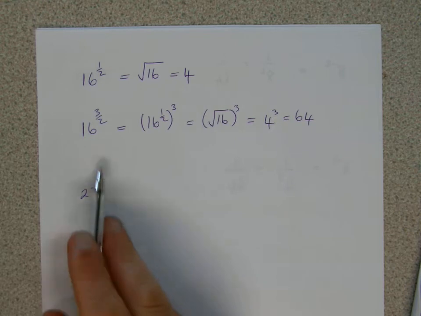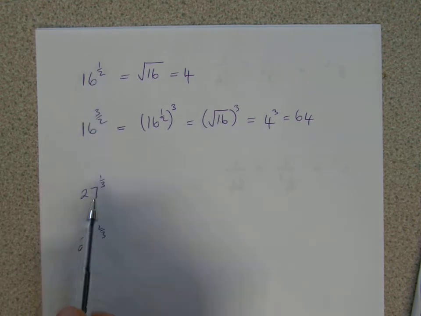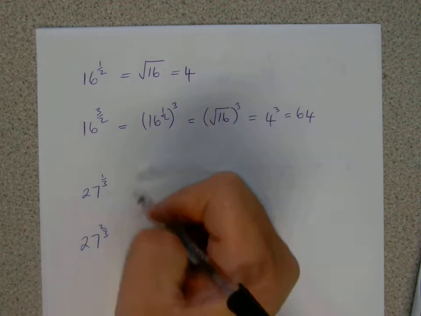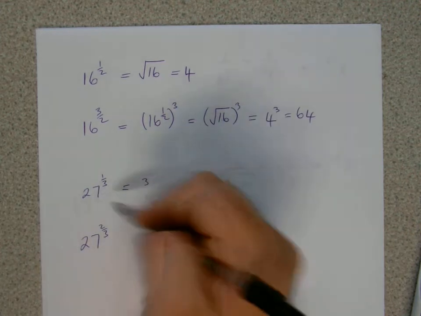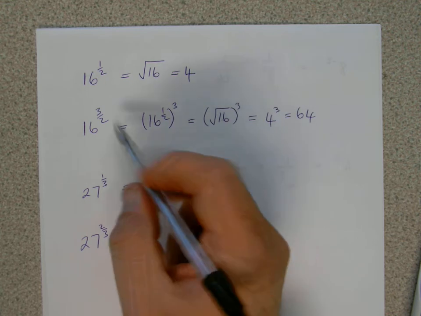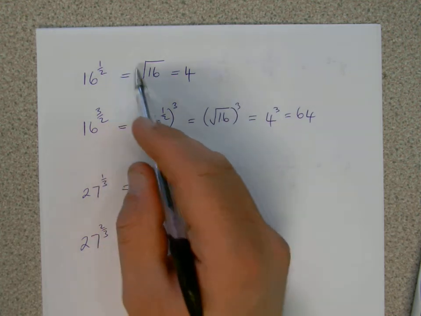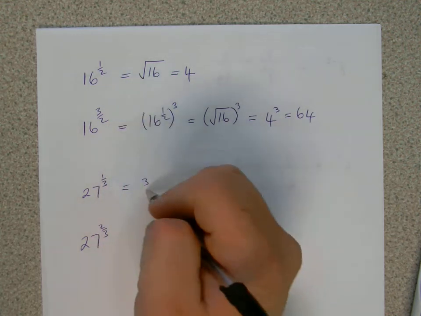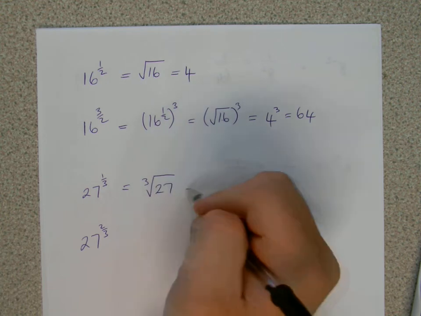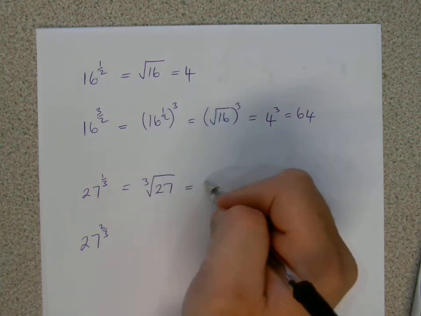Now, we've looked at powers of half. When you get powers there of a third, okay, that there is the cube root, okay? So fractional powers are all to do with roots, okay? You know, 1/2 is a fraction and it's square root, 1/3 is a fraction and it's a cube root. Cube root of 27, that's what that is. And you work out the cube root of 27, you get 3.